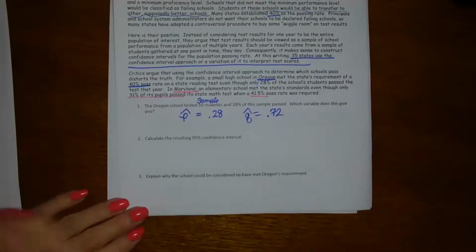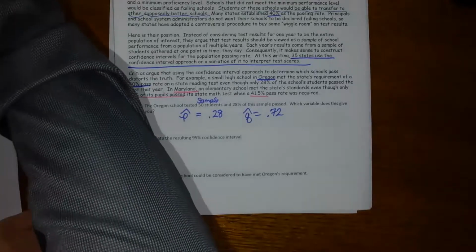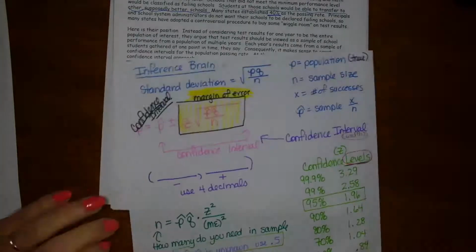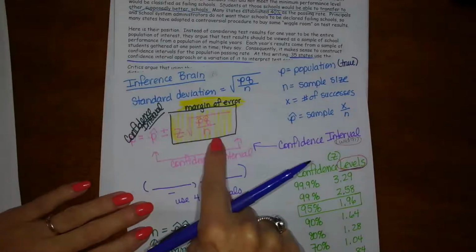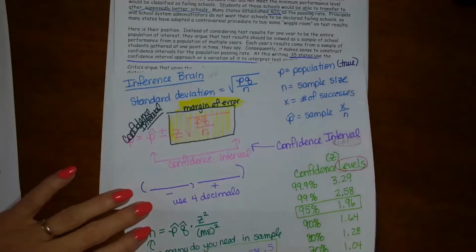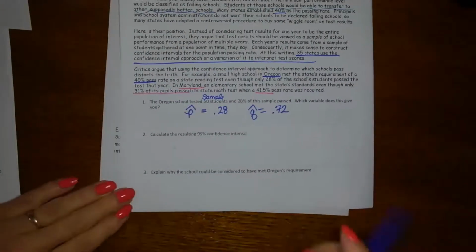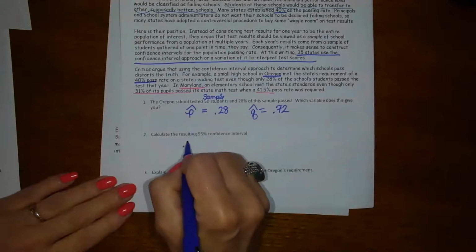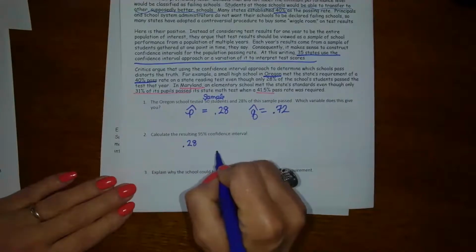All right, calculate the resulting 95% confidence interval. So take your brain out and look at what a confidence interval is. And let's write that down. P hat, 0.28, right?